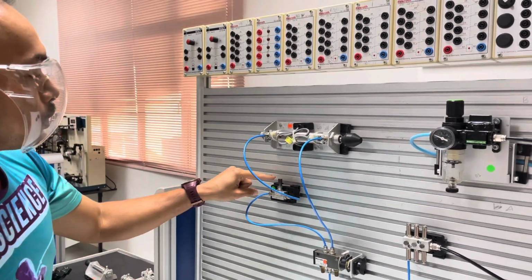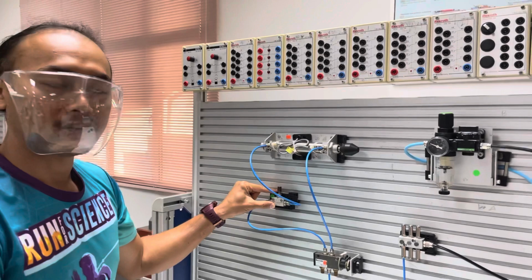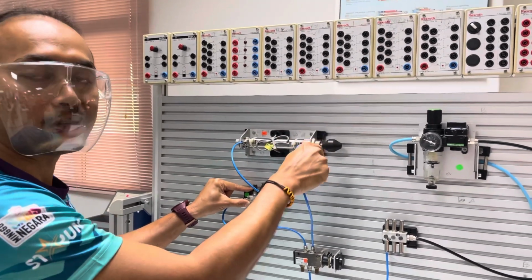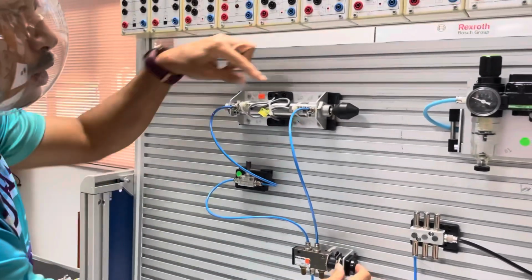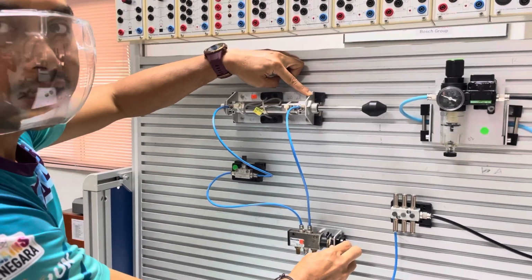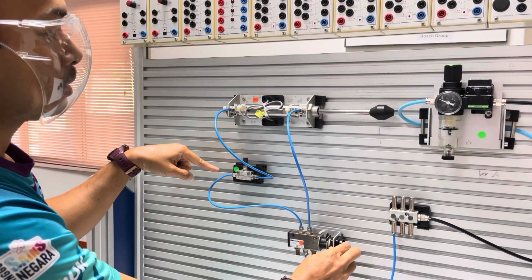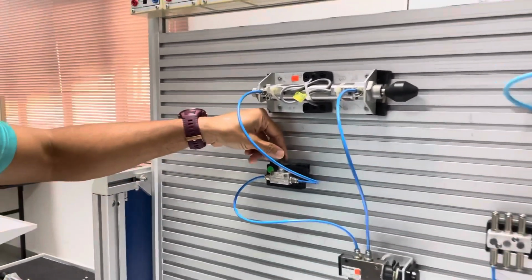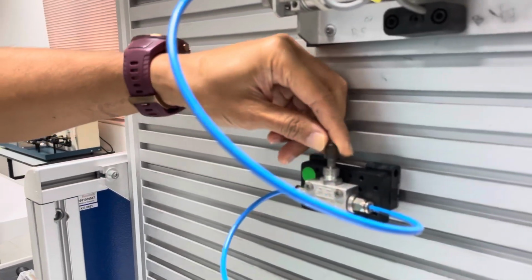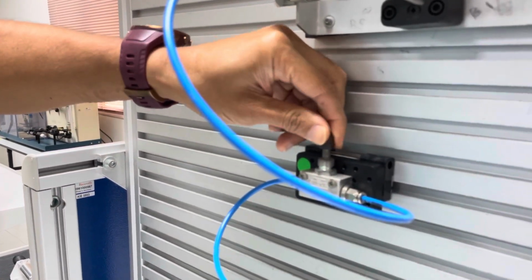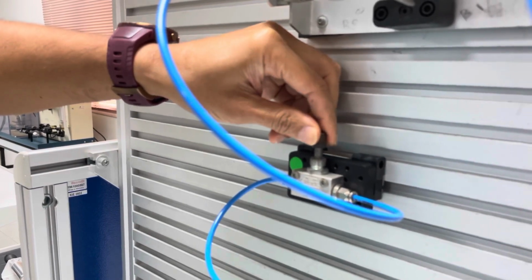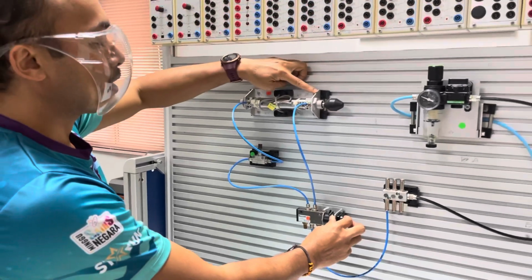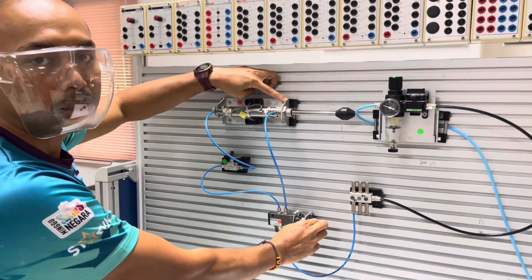Now I want to show you how to use the flow control valve to regulate the speed of the piston. You can see this speed, right? This is the speed with the current setting, and when I release, nothing is controlled. Now I try to open the knob a bit more so that more air can flow. Now you should see that the extension will be faster.